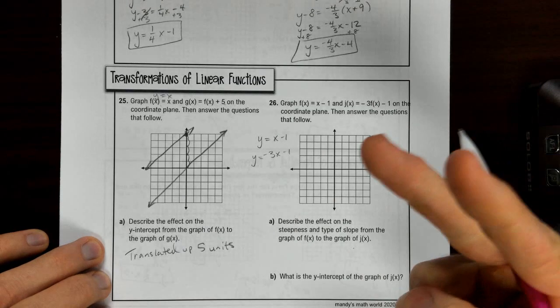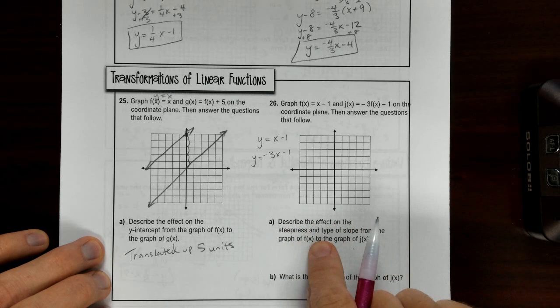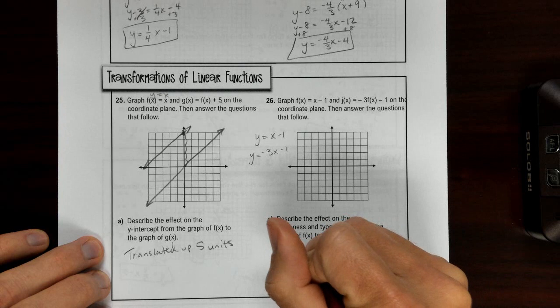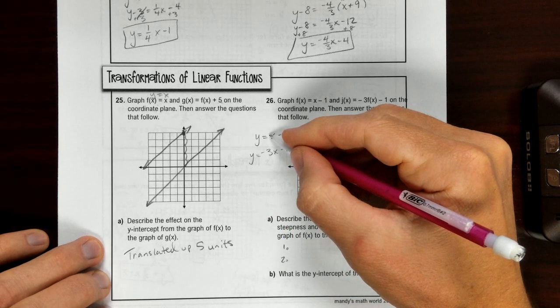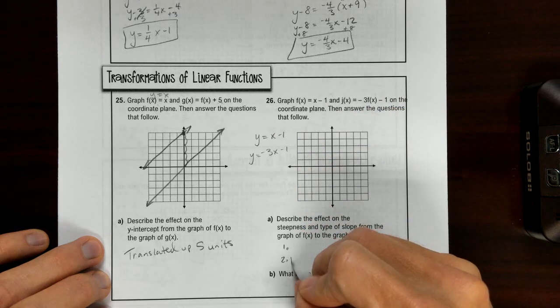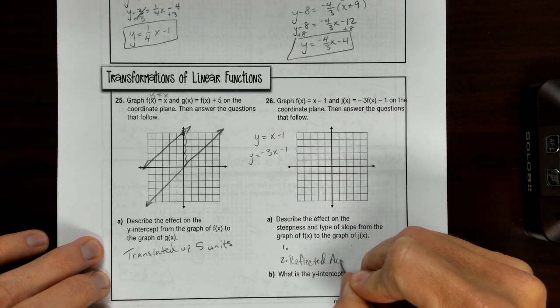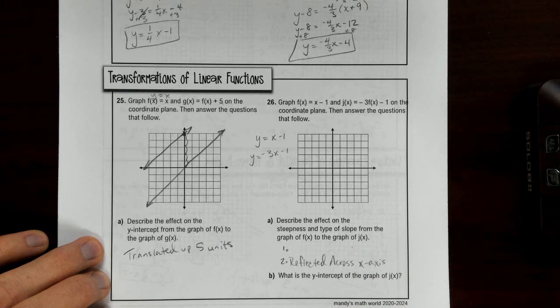So two transformations took place. A says, describe the effect on the steepness and type of slope from the graph. So what are my two transformations, right? The sign of the slope is going to reflect it across the x-axis. So that's one of your transformations.